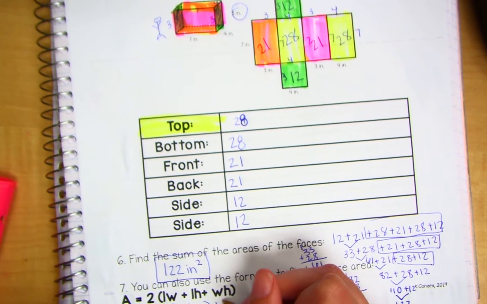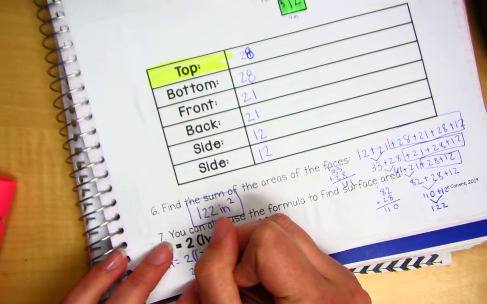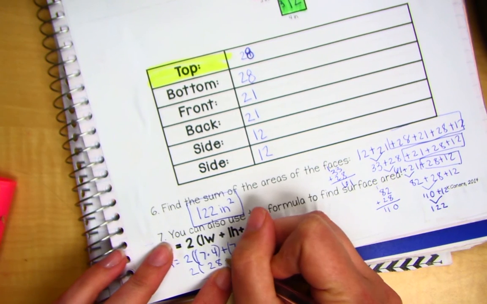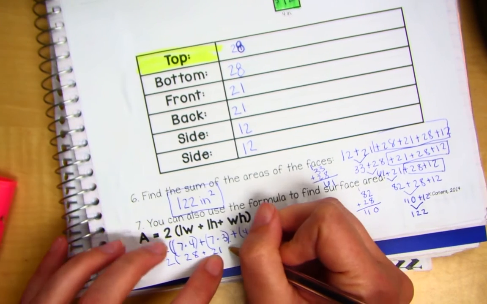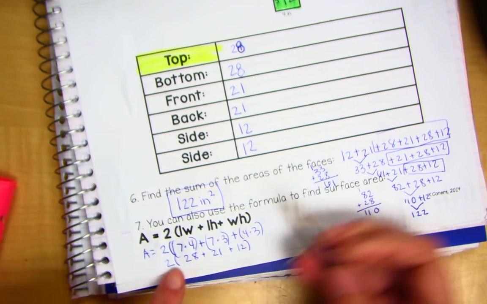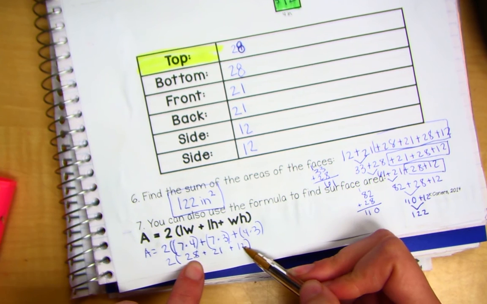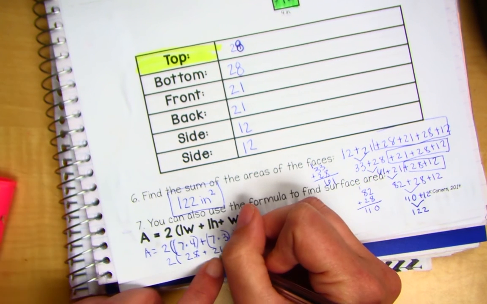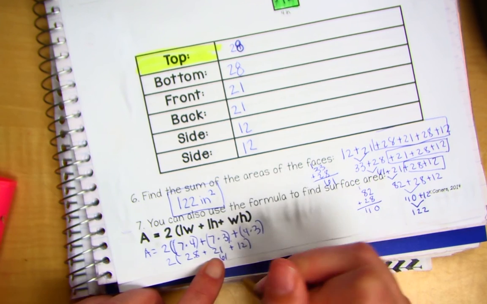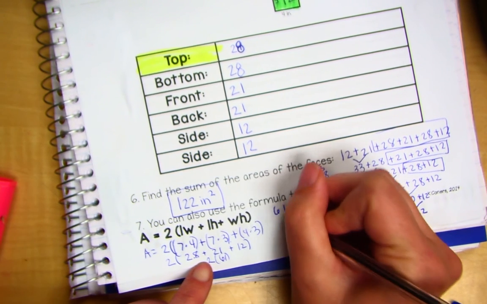So 4 times 3. And I would solve this out as 2 times 28 plus 21 plus 12, because 7 times 3 is 21, 7 times 4 is 28, plus 12. Okay, I would add these together. I'm going to do this the cheating way. 28 plus 12 is actually 40, plus 21 is 61.